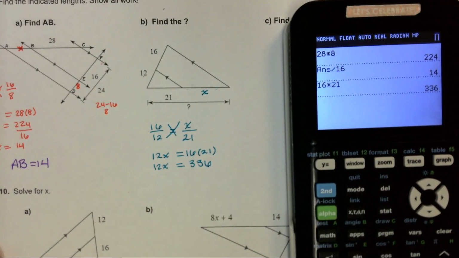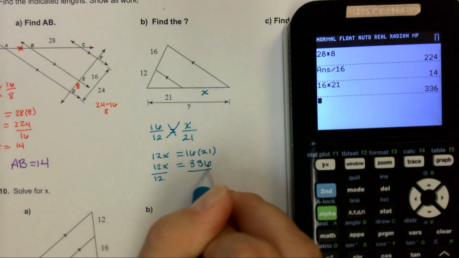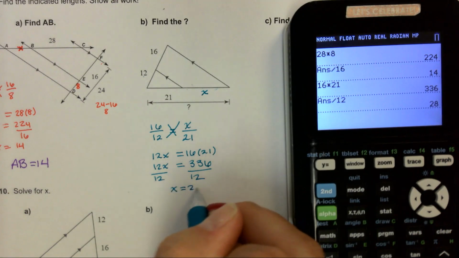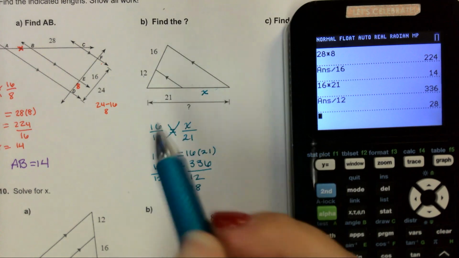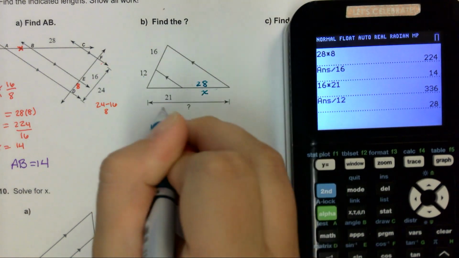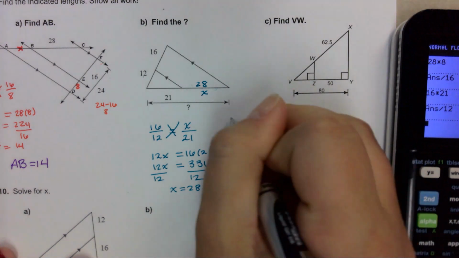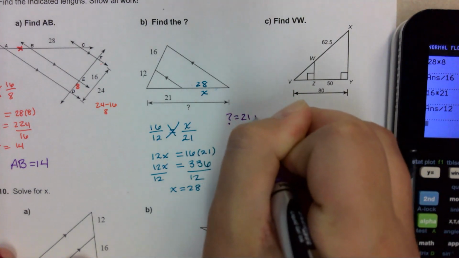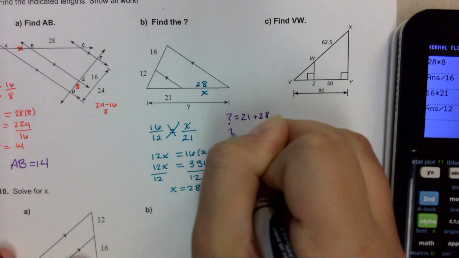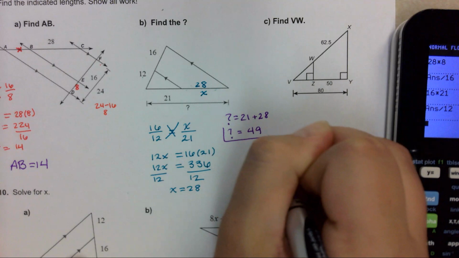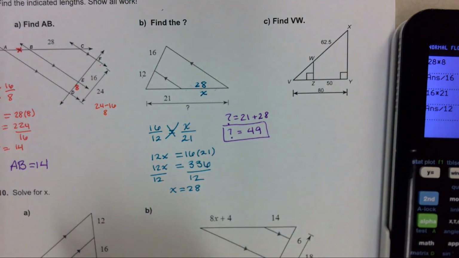And if I divide by 12, I get that X is 28. But I wasn't looking for X. I'm looking for the length of this full segment, which is 21 plus 28, which is 49. Okay.